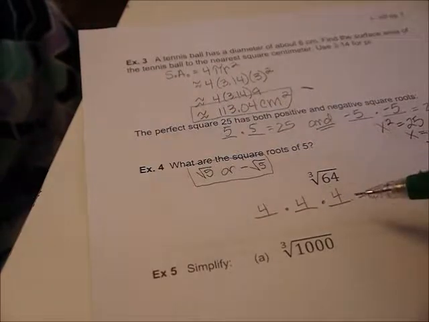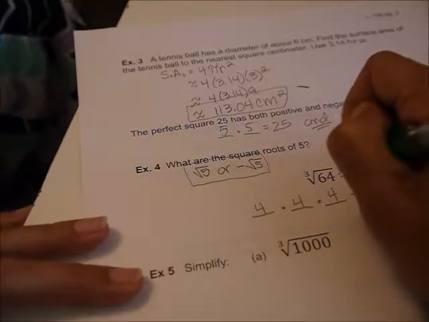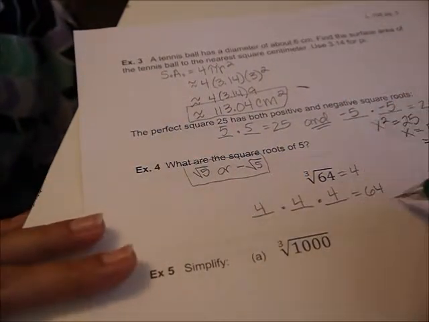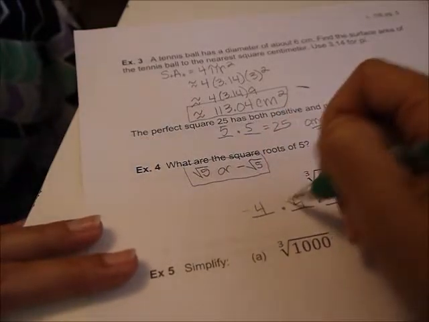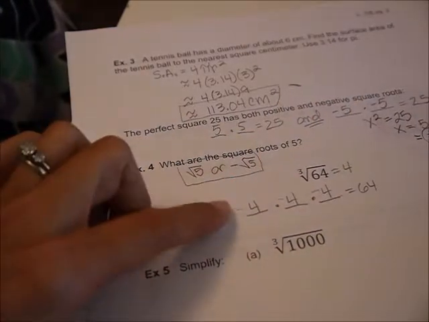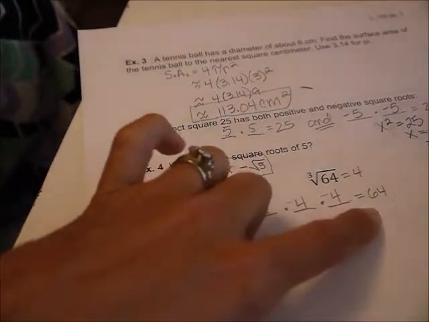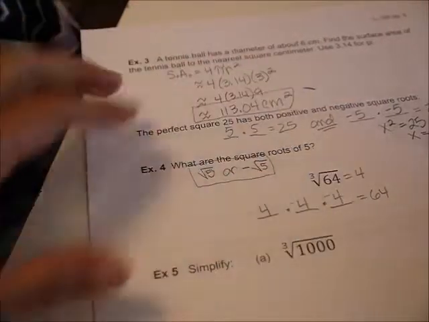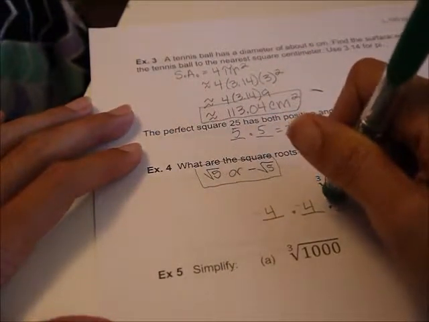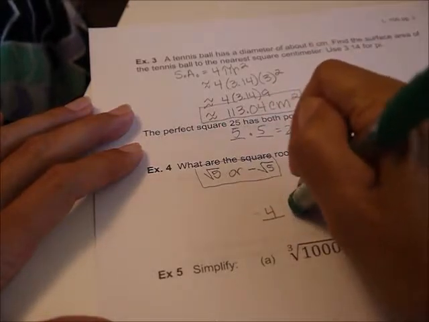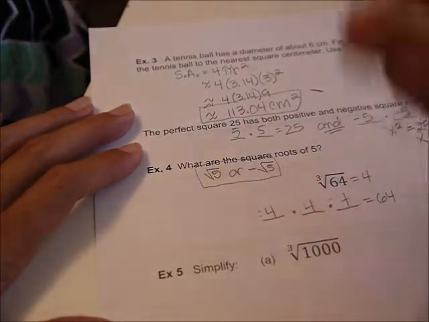Now, is that the only answer? Is the cube root of 64 4? Or could it be negative? Let's think about that. Could negative work? If we did negative, we have 3 negatives, and that would be a negative 64. So no, that's not going to work. It only has one possible answer, and that is a positive 4.